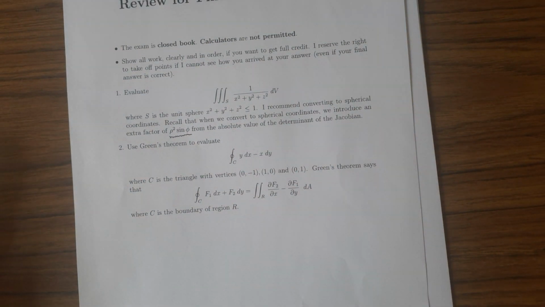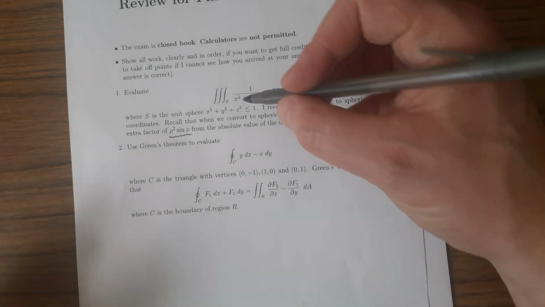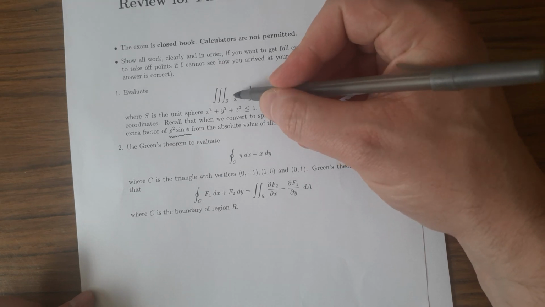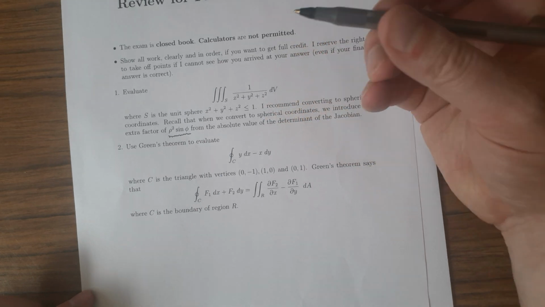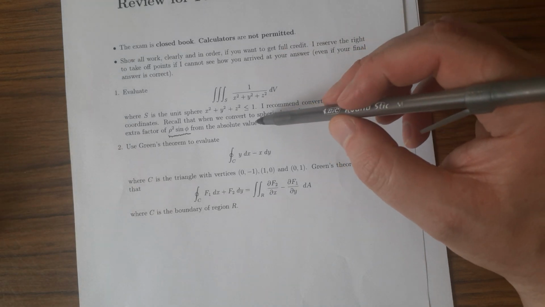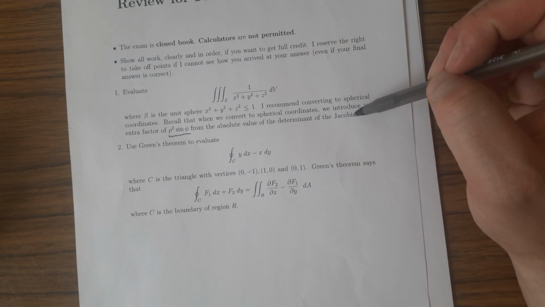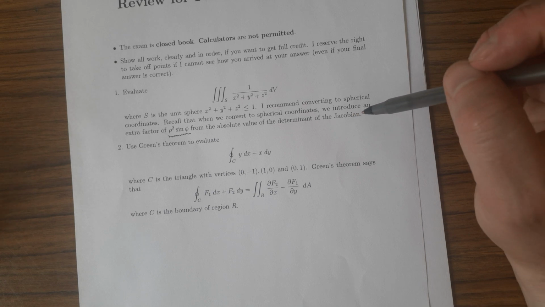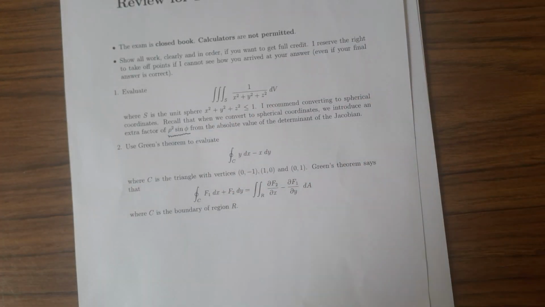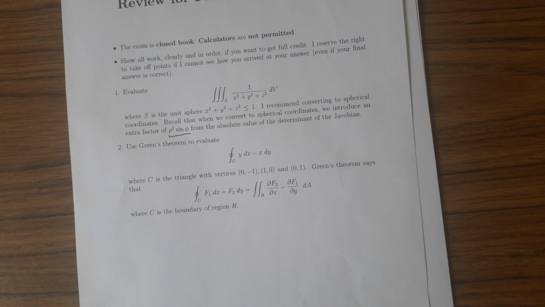Whenever you convert a double integral or a triple integral to another system of variables, and the most common thing to do is to convert to either polar or spherical, polar is 2 dimensions, spherical is 3. Whenever you do that, you need to convert not just the function on the inside, but you need to multiply that by an extra factor, which is the absolute value of the determinant of the Jacobian. And for spherical coordinates, that's always rho squared sine phi, and I plan to tell you that.